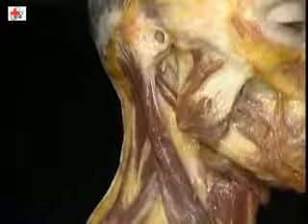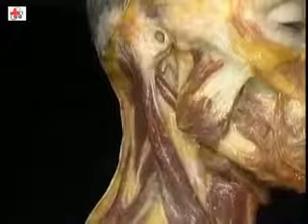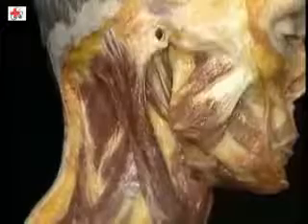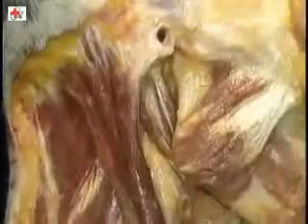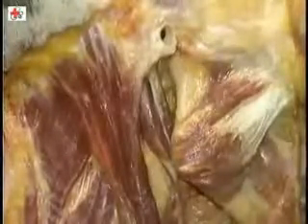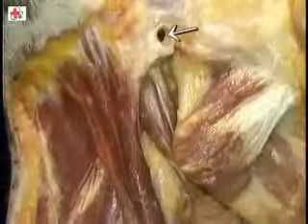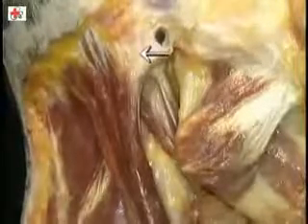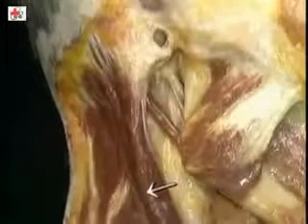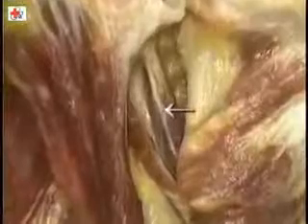This is a good opportunity to see, all in one place, a number of structures that we've learned about separately. Let's take a good look round. Here's the posterior border of the ramus of the mandible. Here's the zygomatic arch. Here's the external auditory meatus. Here's the mastoid process. Here's the sternocleidomastoid muscle. Here's the masseter muscle. Here's the space that's occupied by the deep part of the parotid gland.